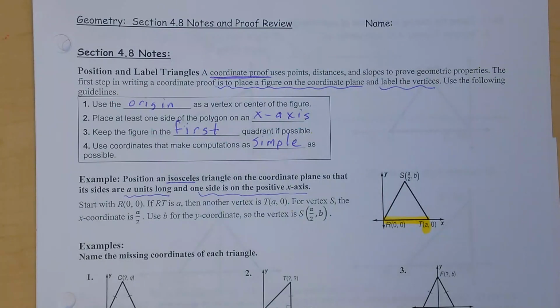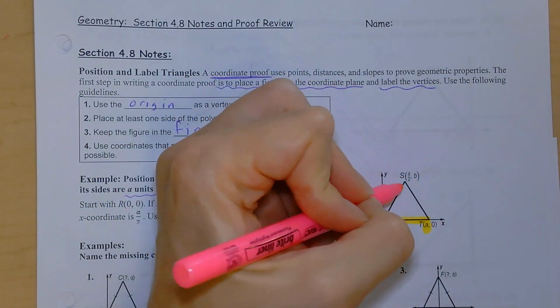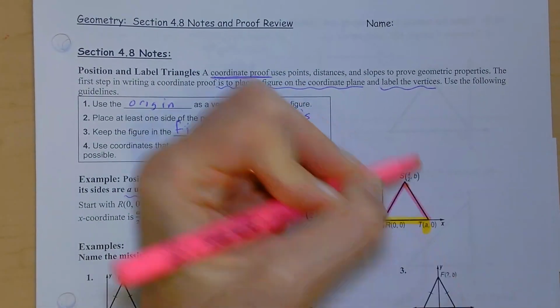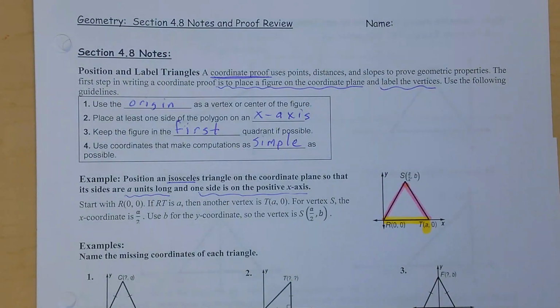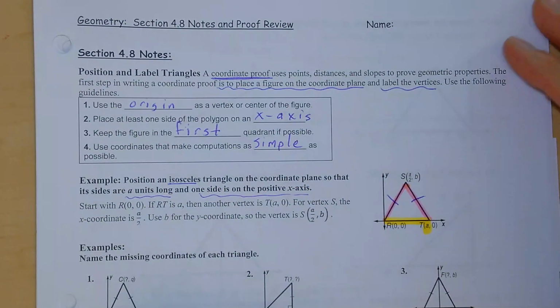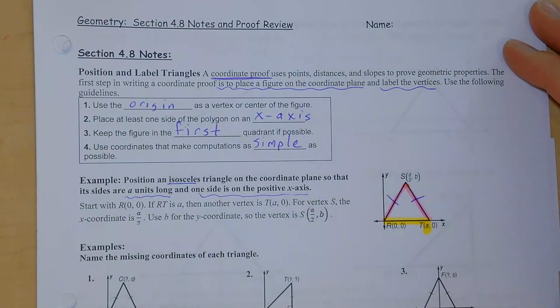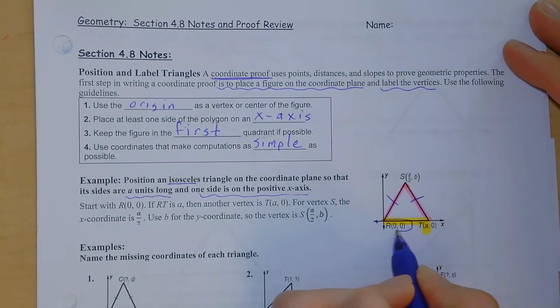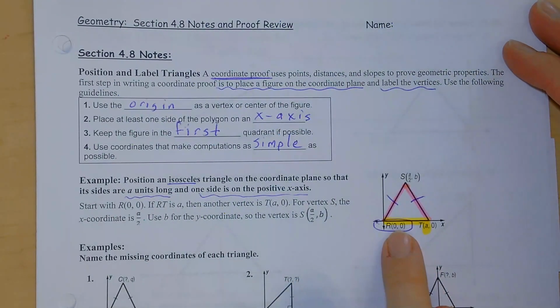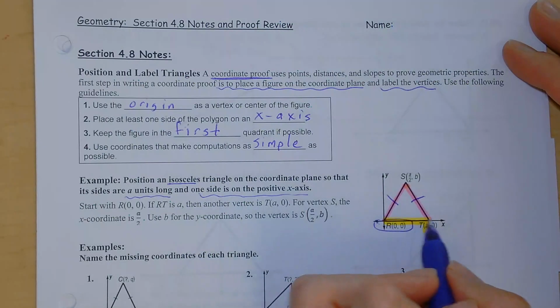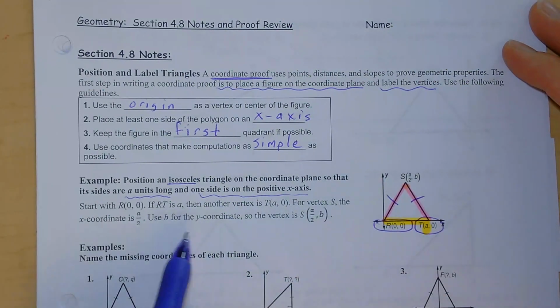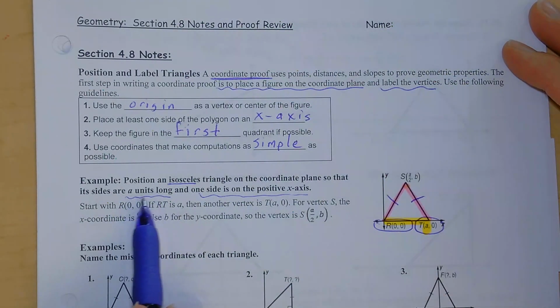And then they also wanted it to be isosceles, so when they drew it, they drew these 2 sides as the legs to make those congruent. And so these would match, and then the base doesn't necessarily match the legs. But the coordinates of these, if you look, this ordered pair is 0, 0. This one is over A, up 0, because they wanted the side to be A long.